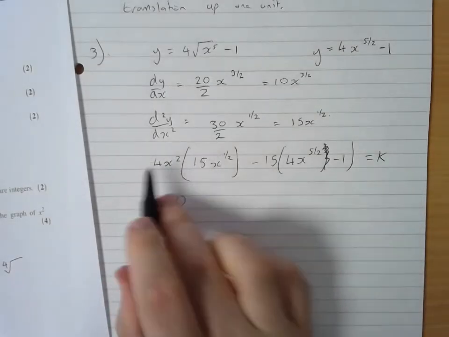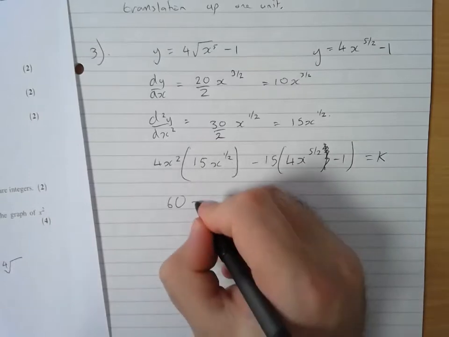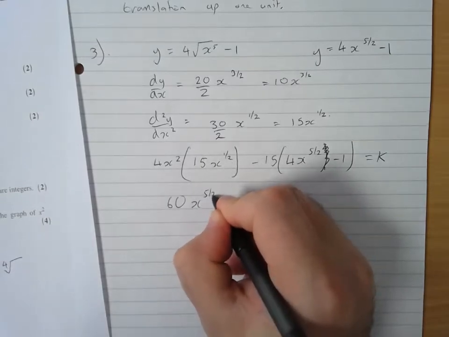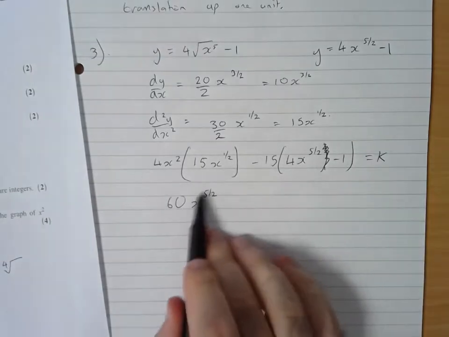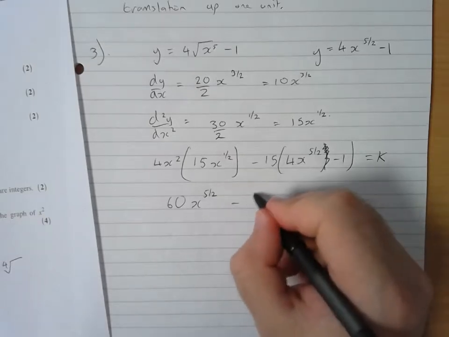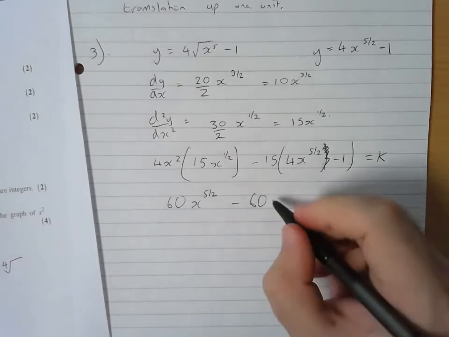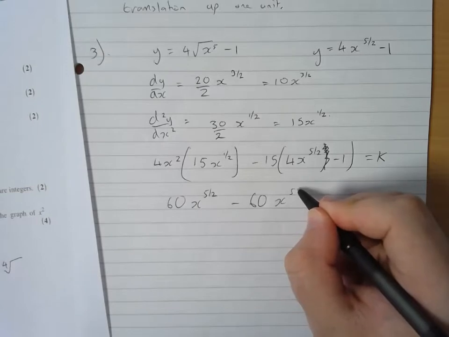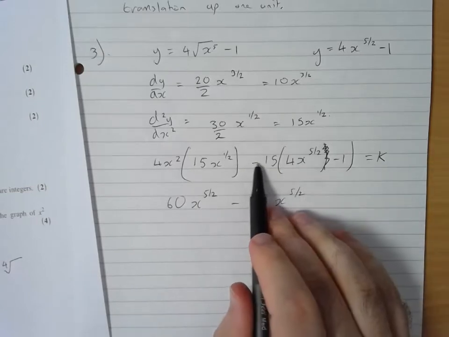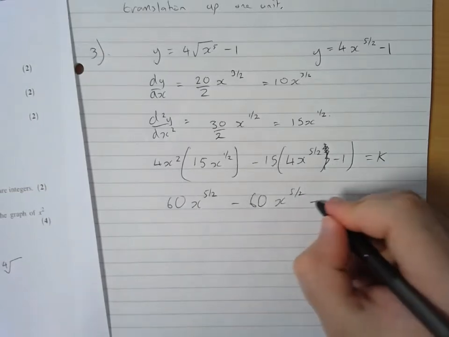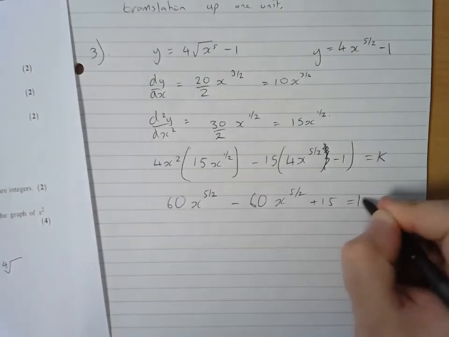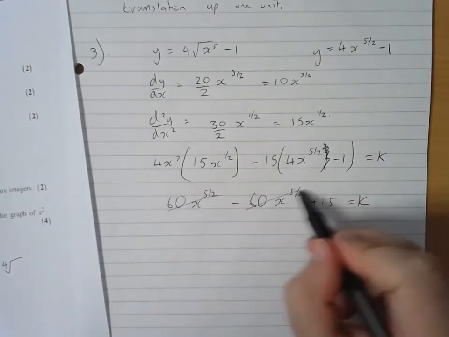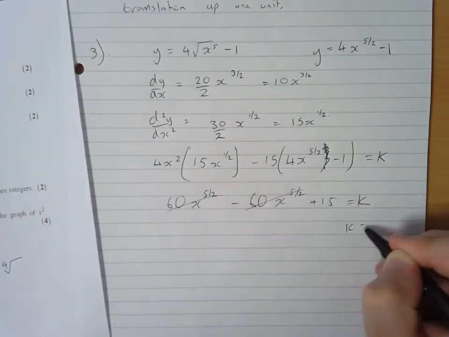Remember, you multiply numbers. We're now going to add the powers, x to the 5 over 2, because this is 2.5, minus, here we get 60, here we get x to the 5 over 2. We're also going to get a minus 15 times a minus 1, which is a plus 15, equals k. We notice that that and that cancel. We end up with k equals 15.